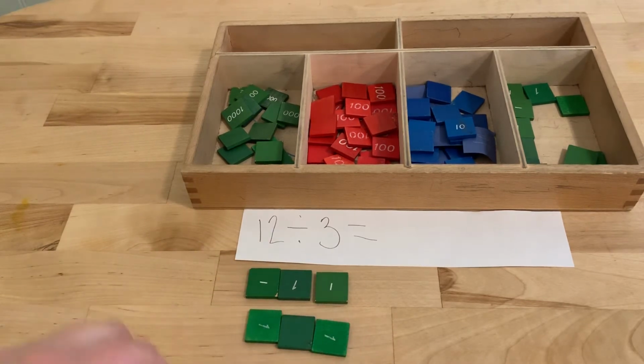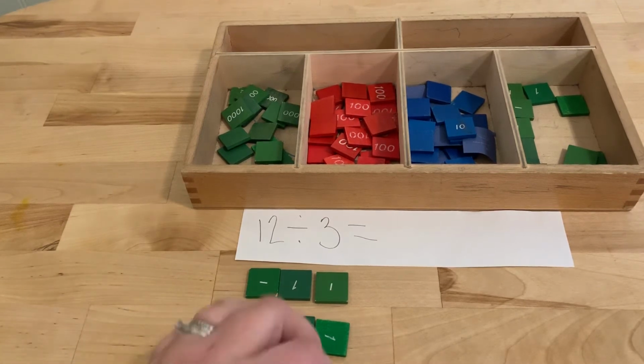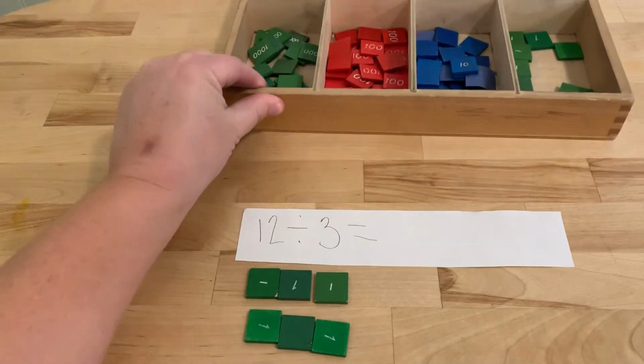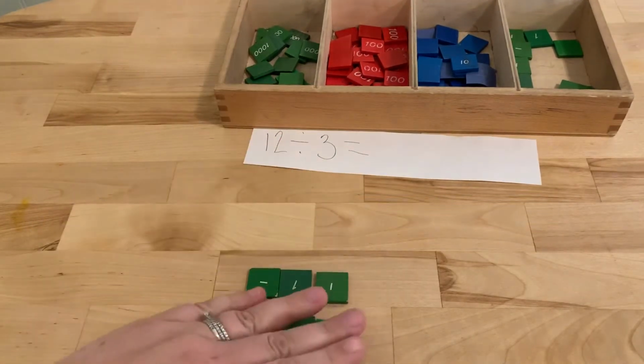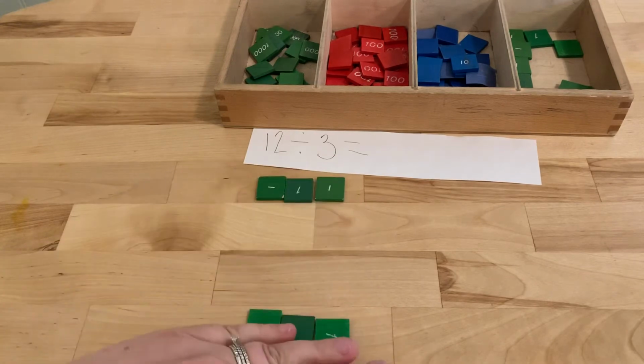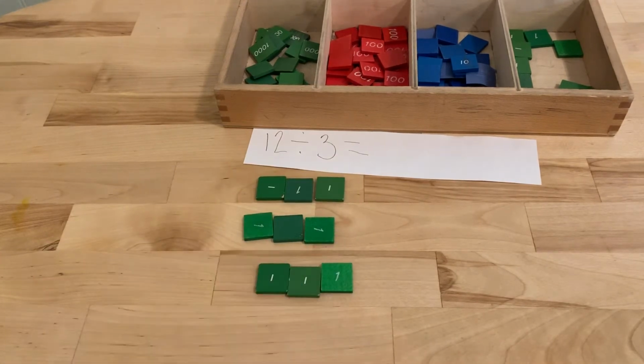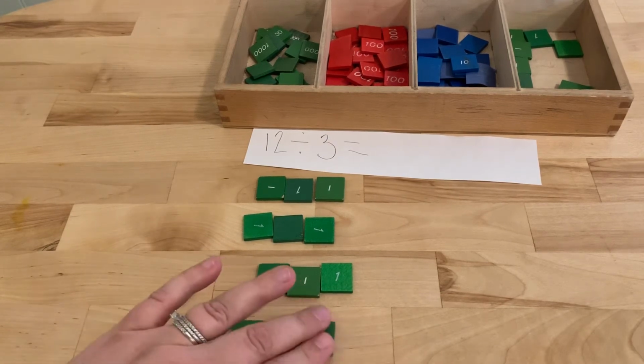Here's a group of 3. Here's a group of 3. I'm going to slide all my things up so we can see just a little bit better. Okay. And here is a group of 3.